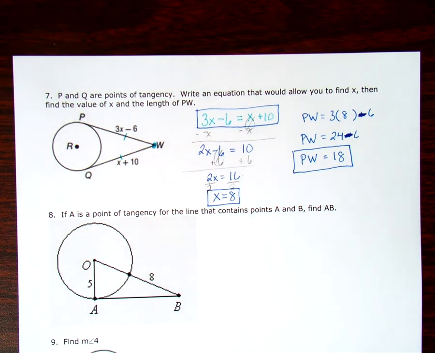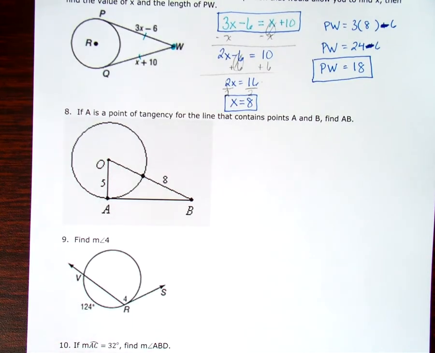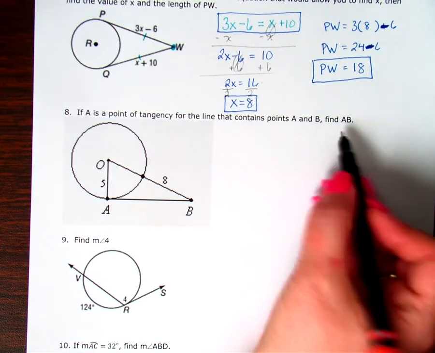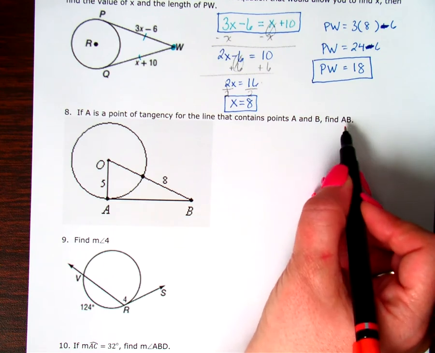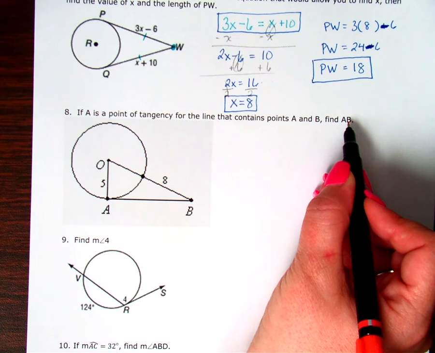All right, let's look at the 8th example. When I look at number 8, if A is a point of tangency for a line that contains points A and B, find segment AB, or find the distance from A to B. There's no symbol on there, so it's just saying how far is it from A to B. Okay.